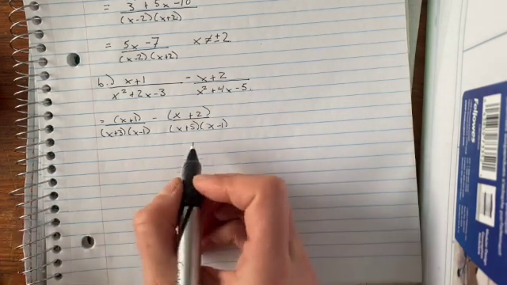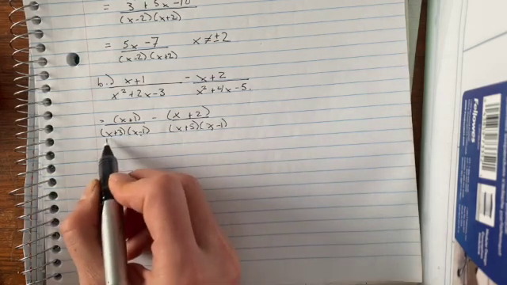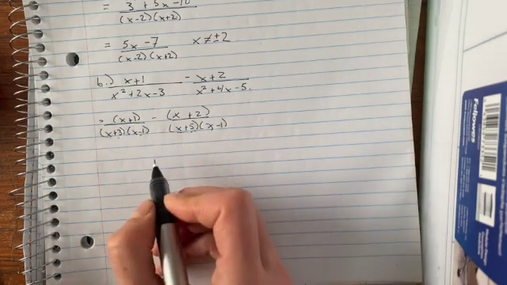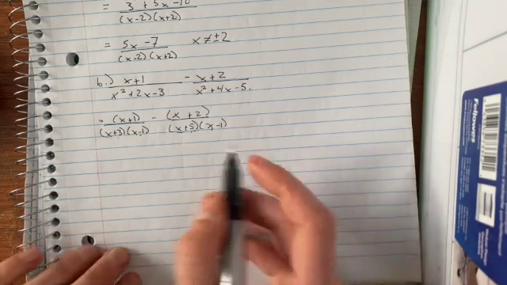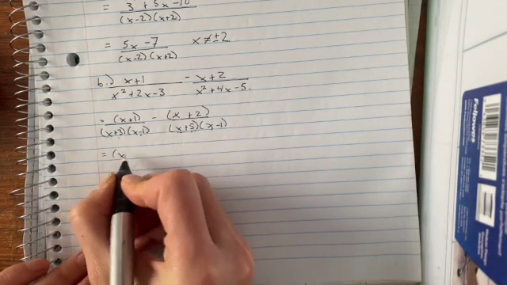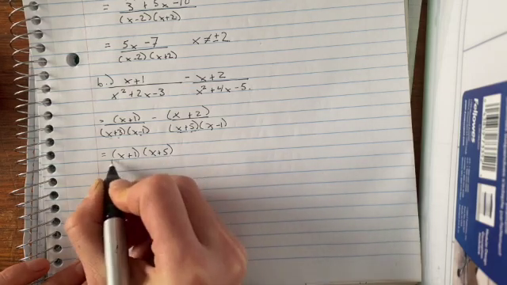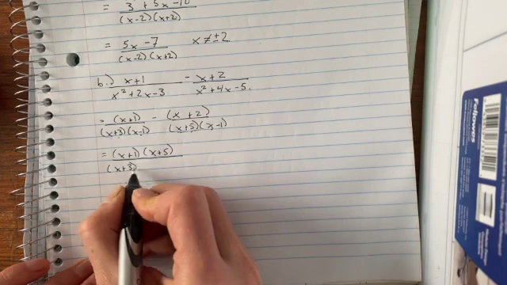Now we're interested in things that are different. This shows up twice, so I don't need to worry about it. This is different from this term to this term, and this is different from this term to this term. So my next step is to cross multiply. So I go to (x + 1) times (x + 5). Whatever I do to the top, I have to do to the bottom, so I don't change anything.